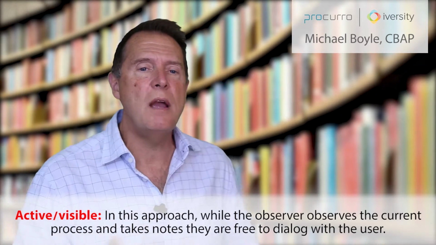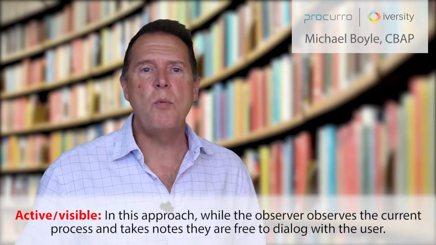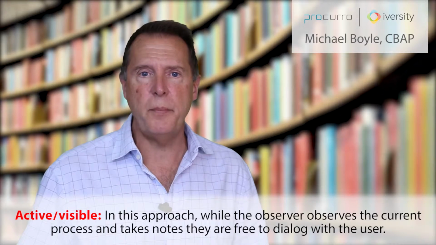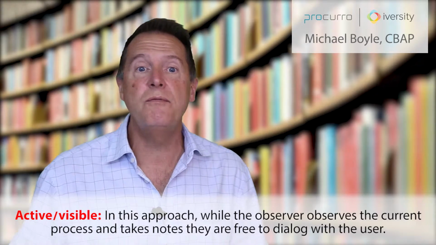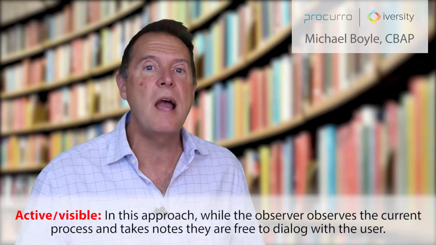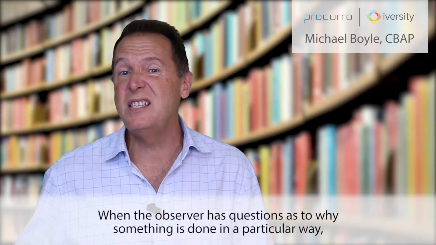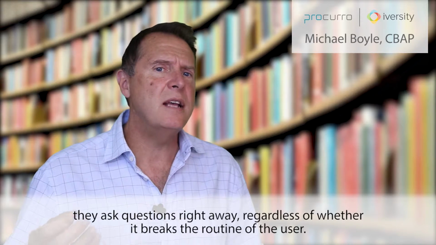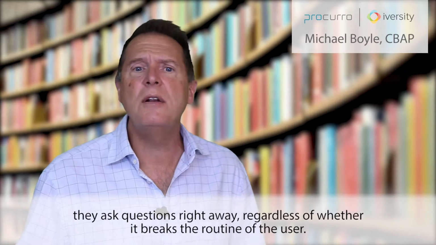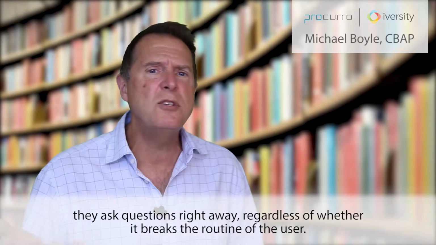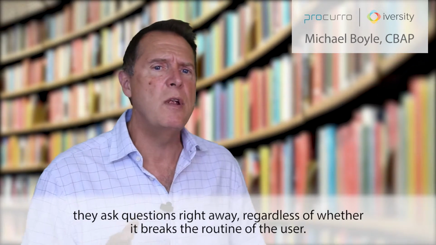Active or visible would be the opposite. In this approach, while the observer observes the current processes and takes notes, they're free to go ahead and perform a dialogue with the user. When the observer has questions as to why something is done in a particular way, they ask questions right away, regardless of whether it breaks the routine or not. That's part of the agreement.